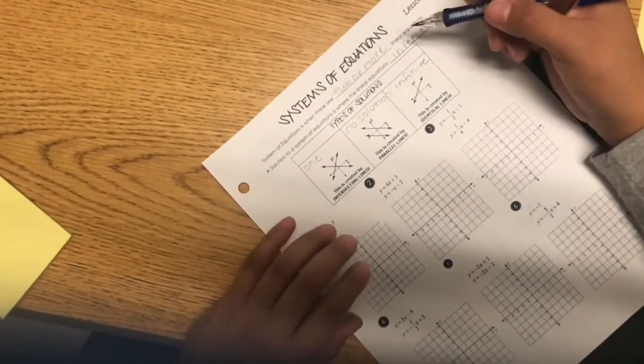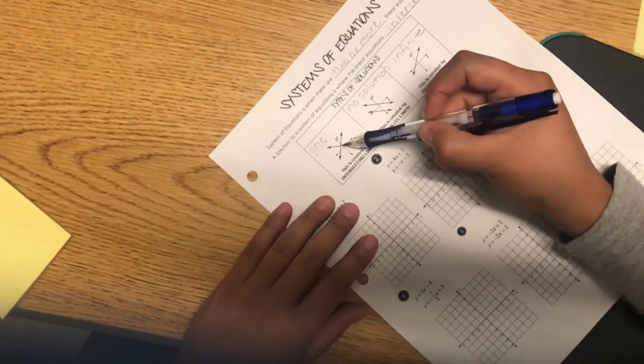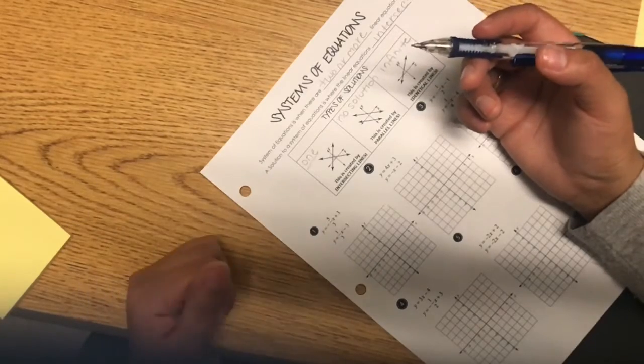Intersect means where they cross. And so there are three types we're going to see. The first type is when they have one intersection, so they cross one time. That's the most common way, and that's what we mostly deal with in 8th grade.